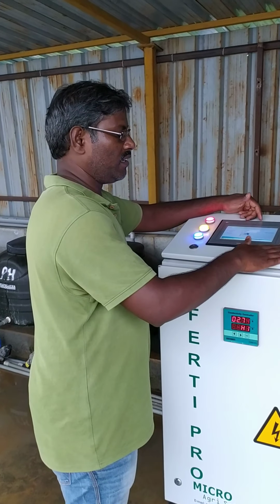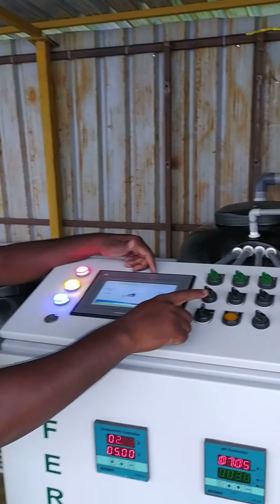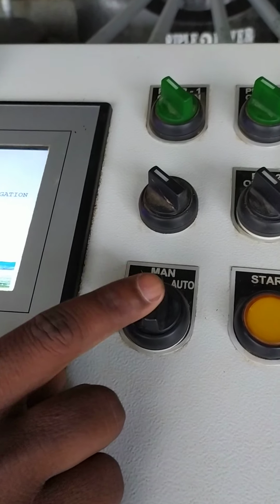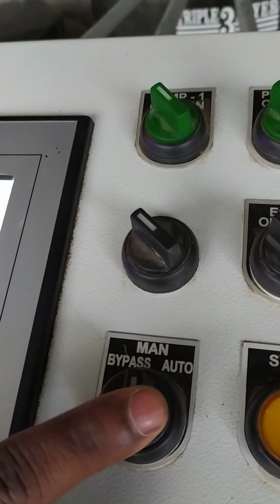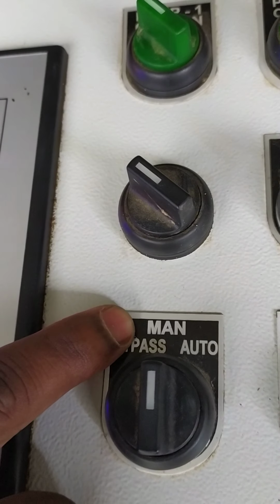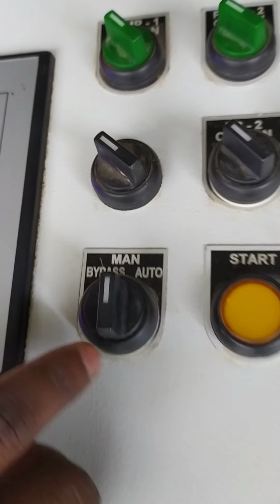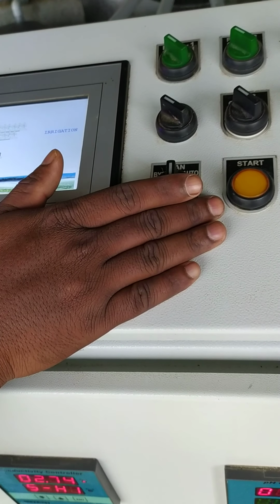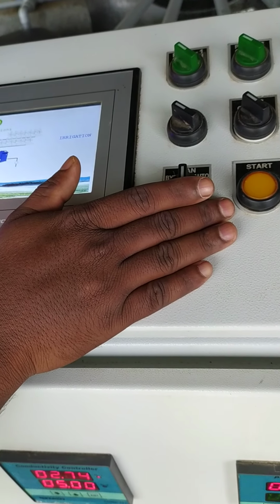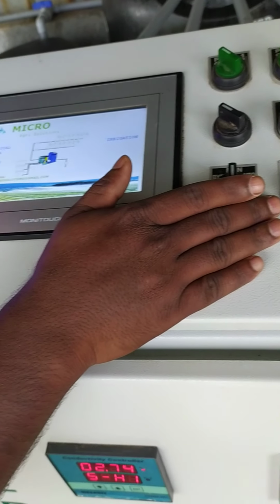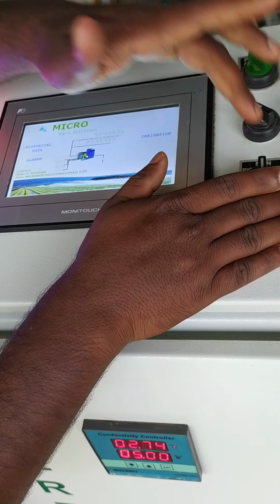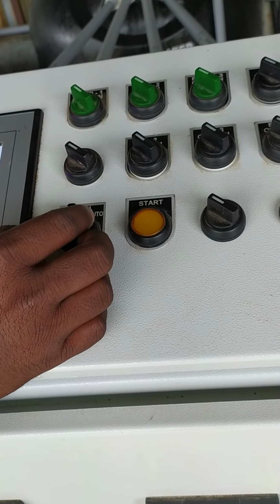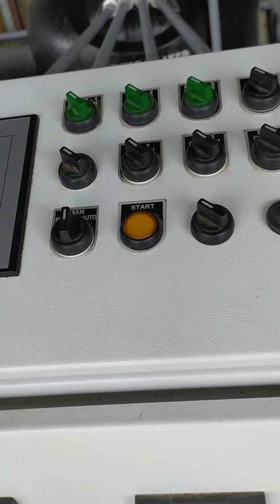So this is a basic operational mode switch here. We have three modes available on this controller: one is bypass mode, one is manual mode, one is auto mode. Automatic mode is our general mode, so we regularly run the machine in automatic mode. Once the settings are done, we keep this machine in automatic mode and we start here, it goes automatically.